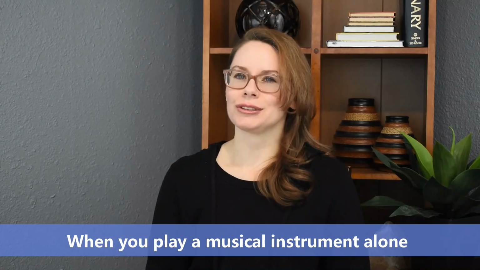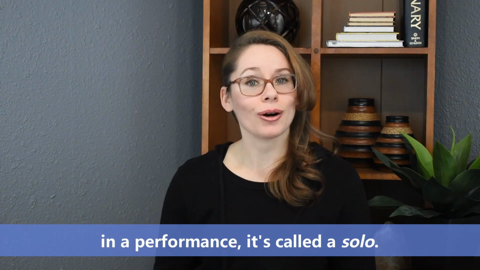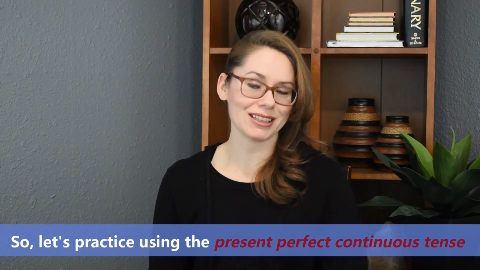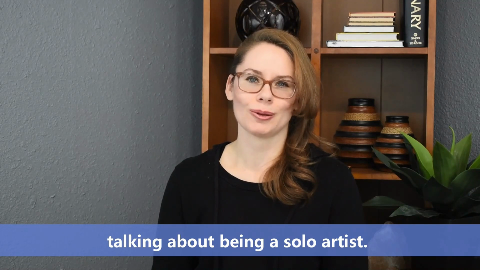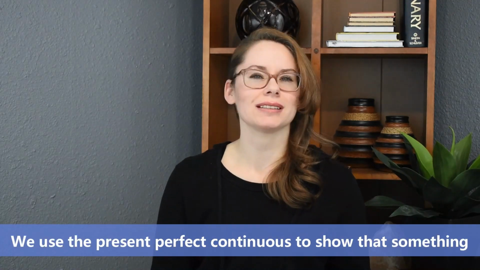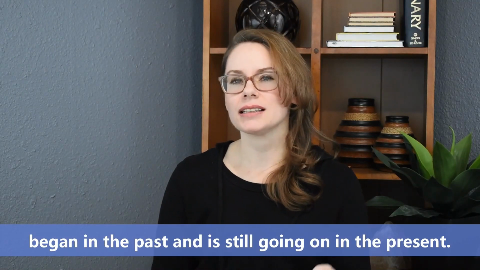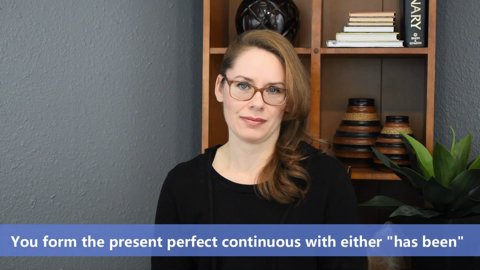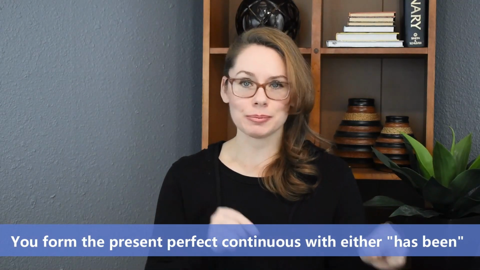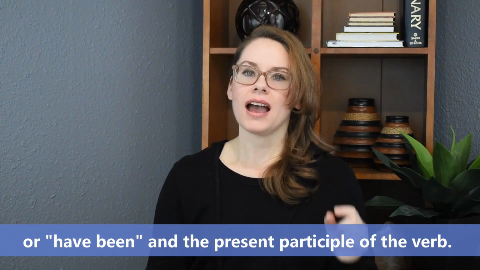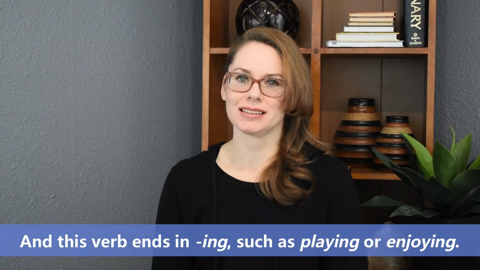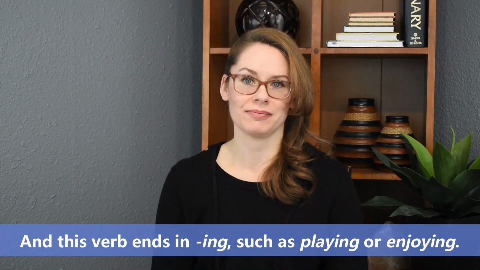When you play a musical instrument alone in a performance, it's called a solo. So let's practice using the present perfect continuous tense, talking about being a solo artist. We use the present perfect continuous to show that something began in the past and is still going on in the present. You form the present perfect continuous with either has been or have been and the present participle of the verb, and this verb ends in ing, such as playing or enjoying.